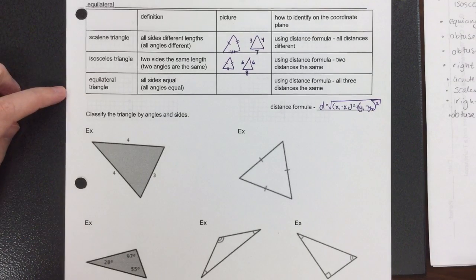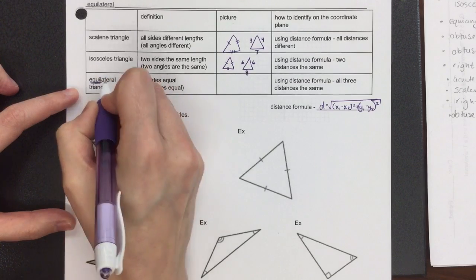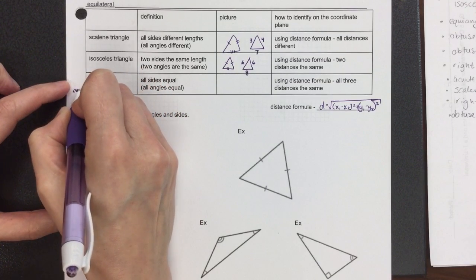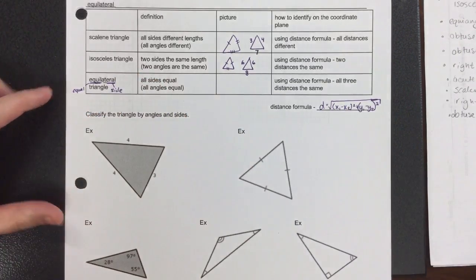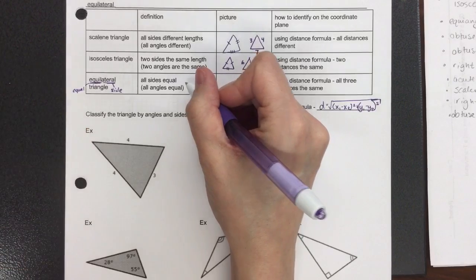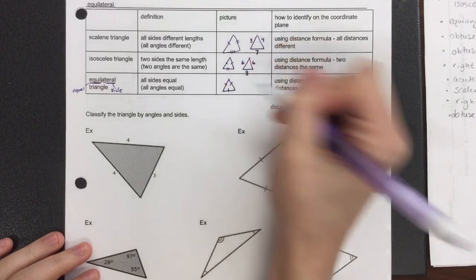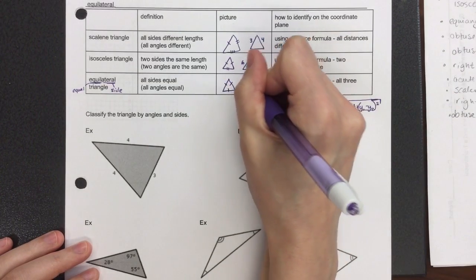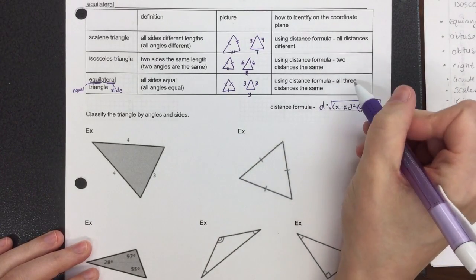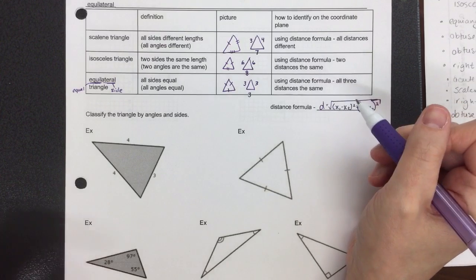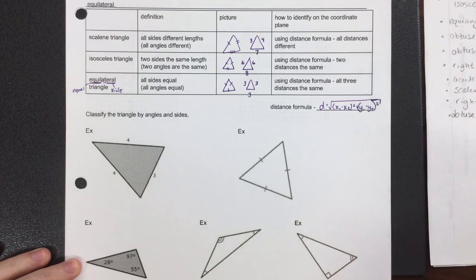And then the last type you could have is an equilateral triangle. Again, you see the word equa, meaning equal, and lateral means sides. So all the sides are going to be equal. They could also show you all angles are equal. That would look like that. And they could also give you side lengths. And then again, in a coordinate plane, you do the distance formula for all three sides, and you would find that all three distances are going to be exactly the same.